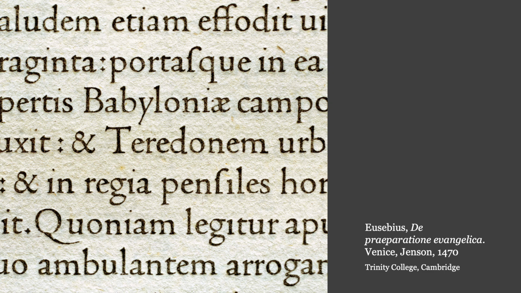Did he ever go back? We just don't know. One suggestion is he might even have stayed in Mainz for a while, learning this new technology of making type. At any rate, here in 1470, he is certainly making type in Venice.